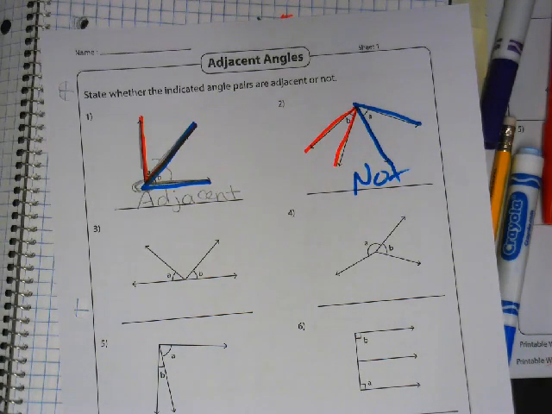For number 6, does the middle count? No. They are sharing a line, but there's something that they're not sharing. The bottom and the top line. The middle line. No, they don't share.